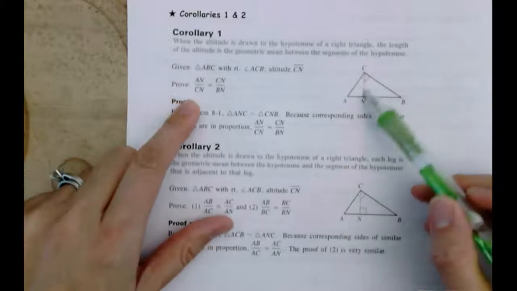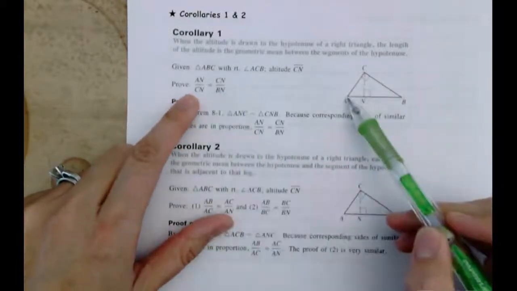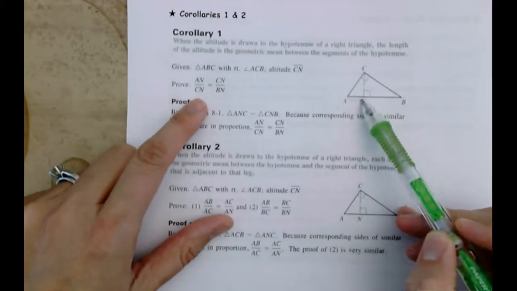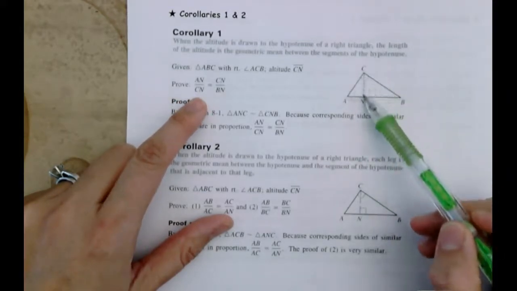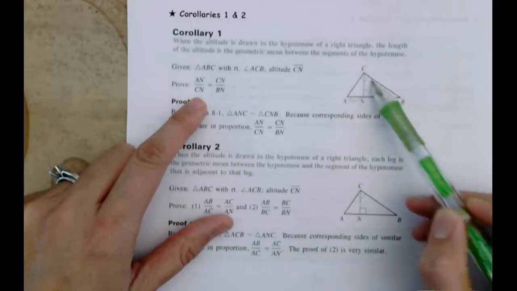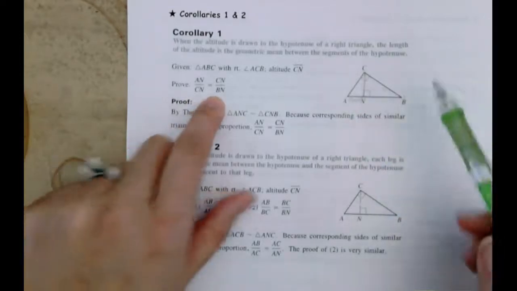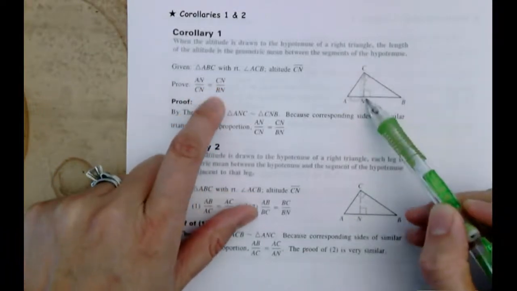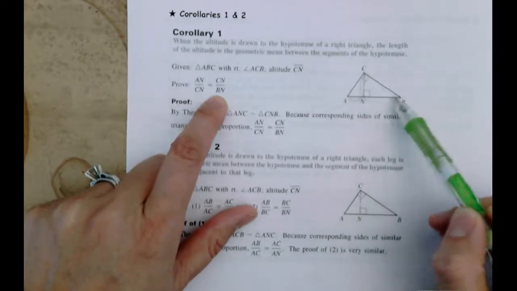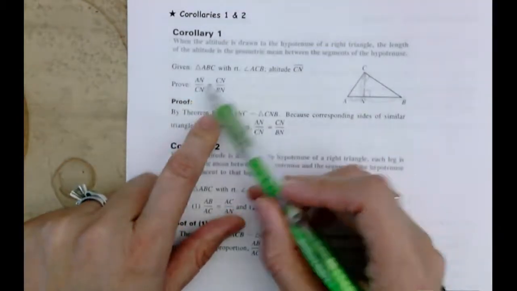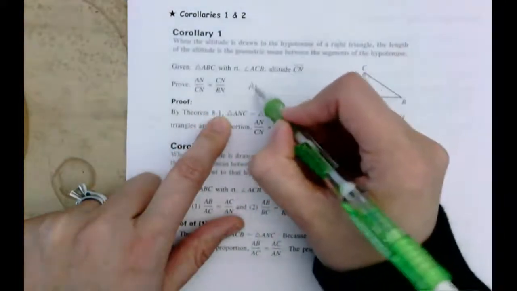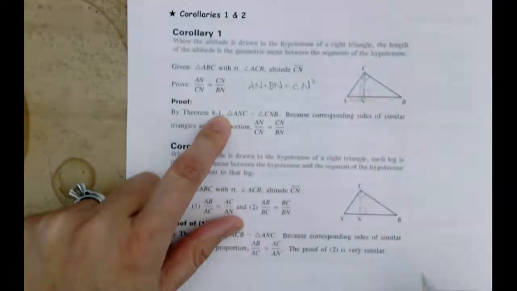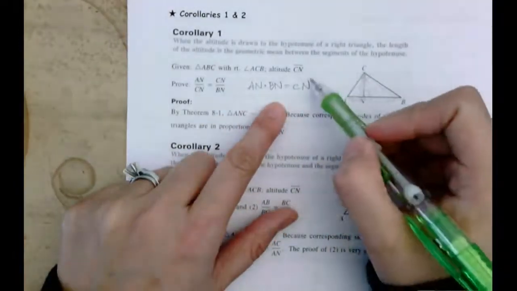And that's because AN, the short leg of the small triangle, over CN, the short leg of the medium triangle, right? Short leg over short leg is, this is the middle leg, right? The middle leg of the small triangle over the middle leg of the medium triangle. So that's what this is. And then if you cross multiply, AN times BN is CN squared, right? So geometric mean.